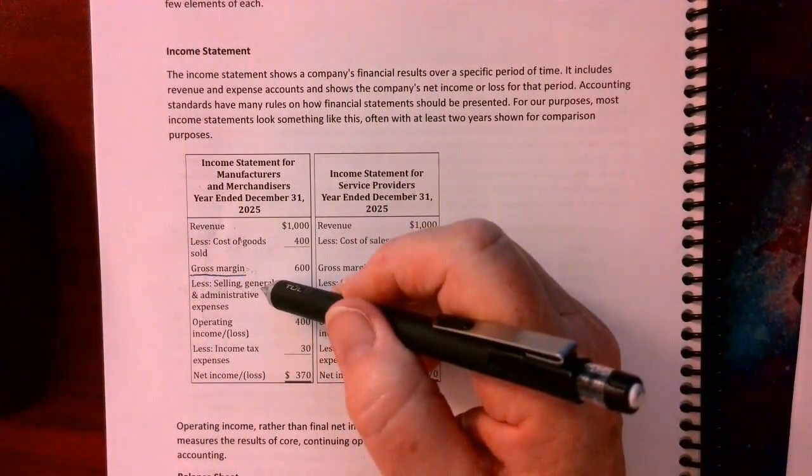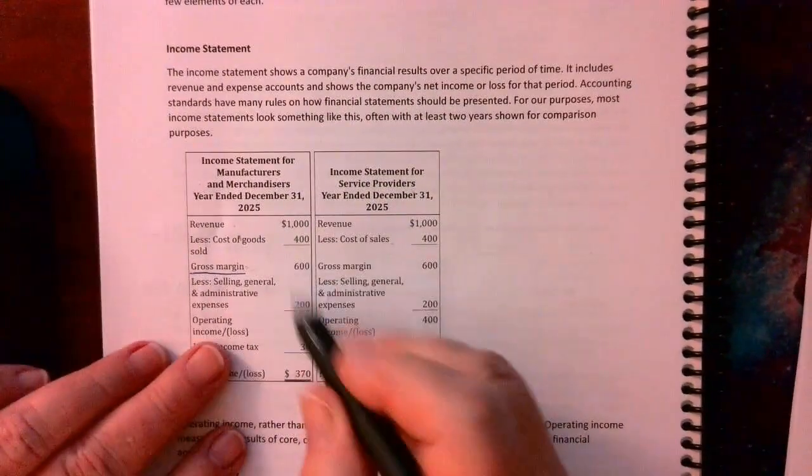Then we've got selling, general, and administrative expense gives us operating income, and this is probably the most important.